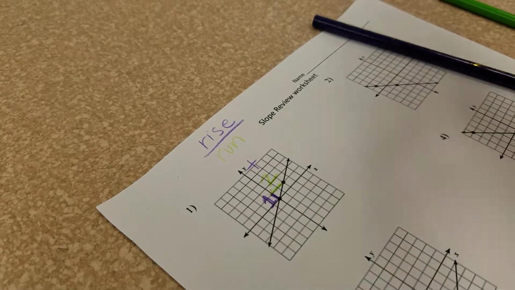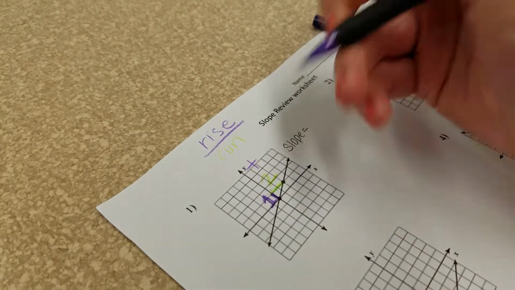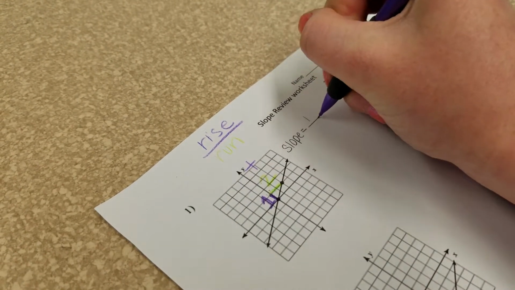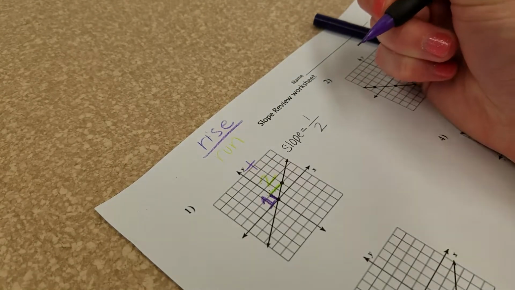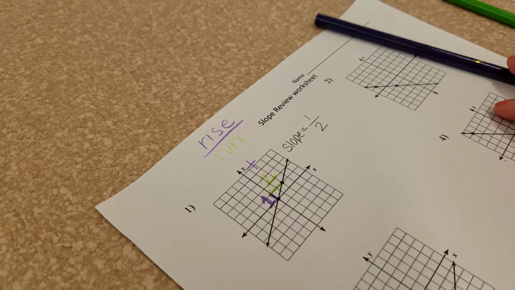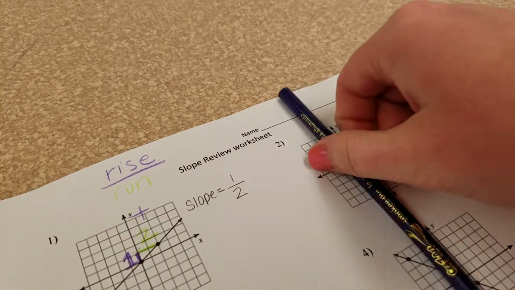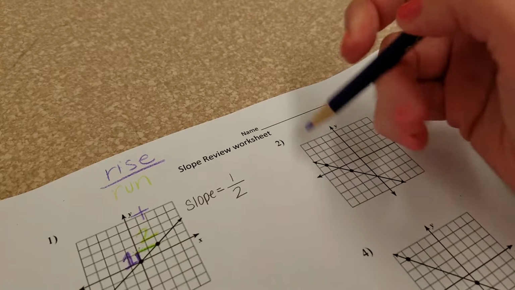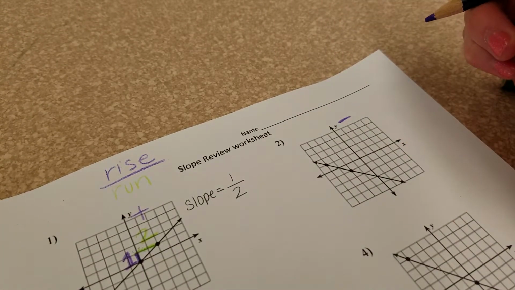So my slope is equal to my rise, which is 1, over my run, which is 2. My slope of this line is actually 1/2, okay? Number 2, if we take a look at this example, I can look at the line and going from left to right, it's going down. So I automatically know this is going to be a negative.